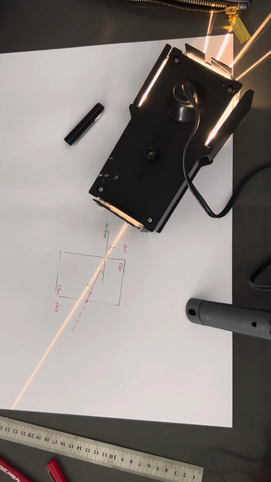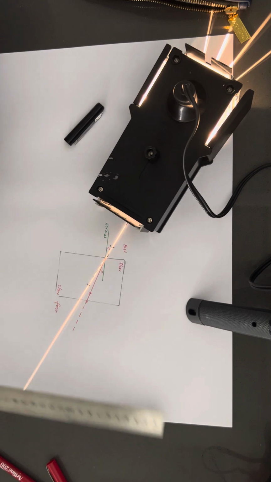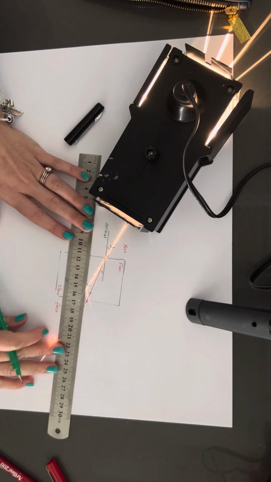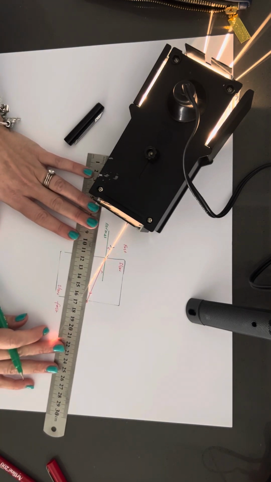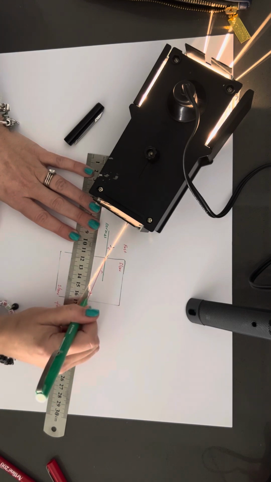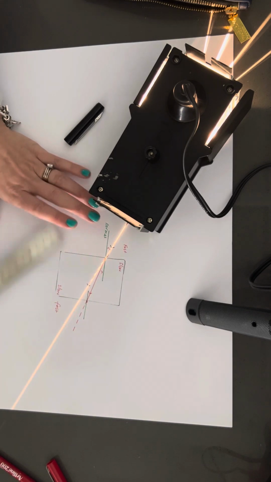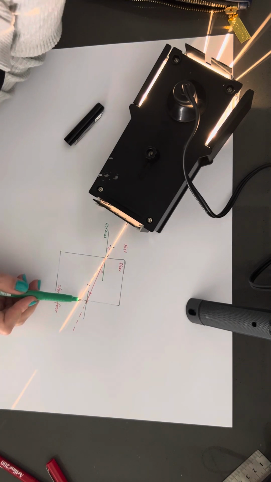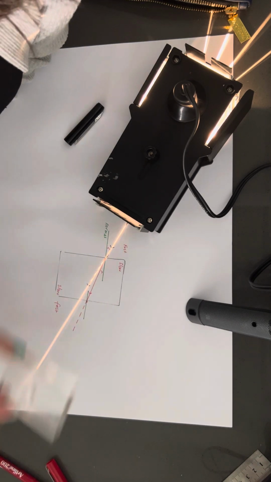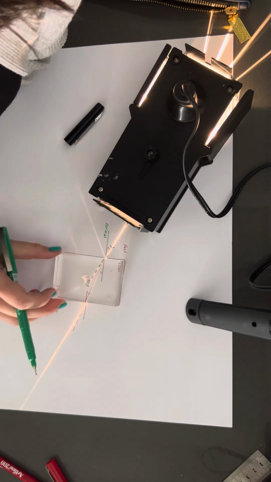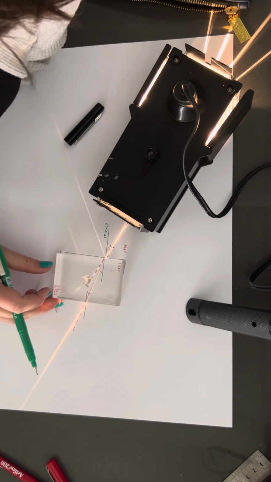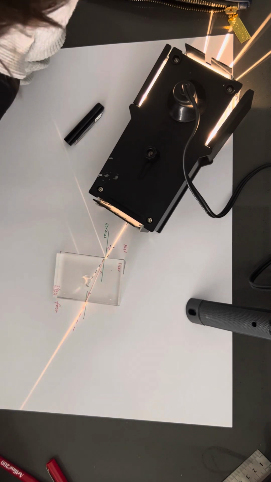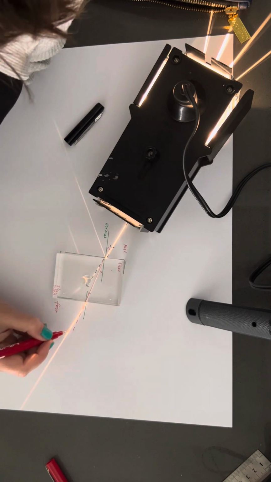Away from the normal. So if we draw another normal at that point, I'm drawing a normal where the light has reached the boundary. And where does the light end up? It's ending up over here somewhere.